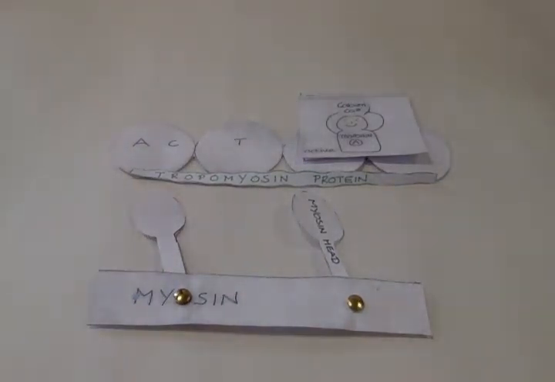So now we know all the parts, how does it all work? How does myosin move actin? The excitement is killing me. To move these myosin heads requires energy. So where does the energy come from?